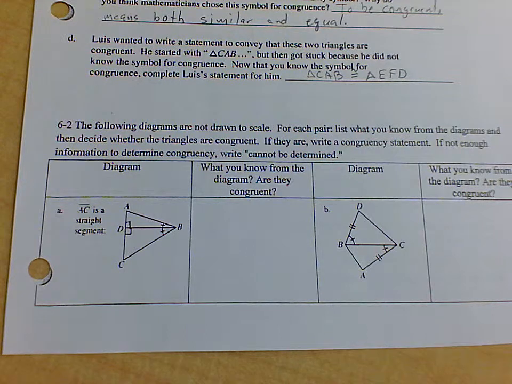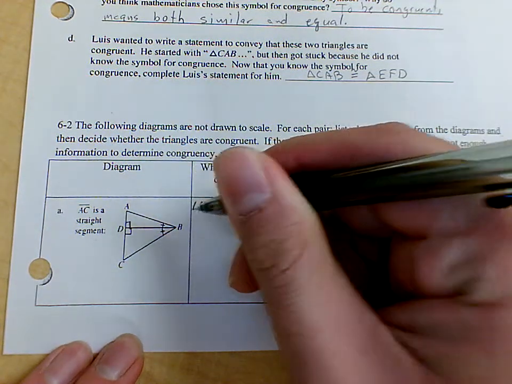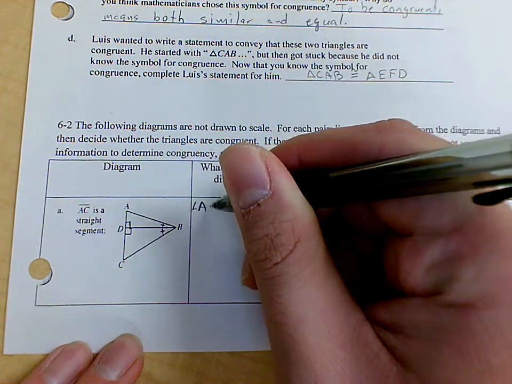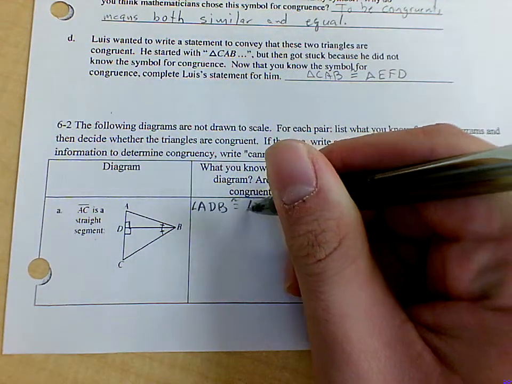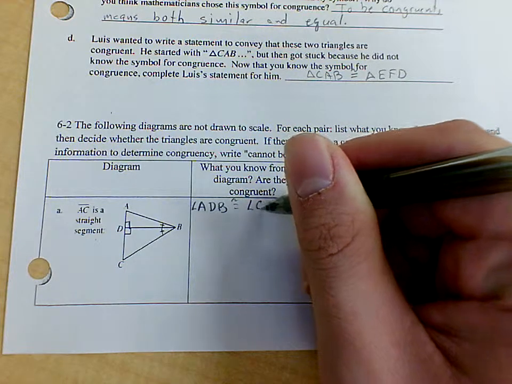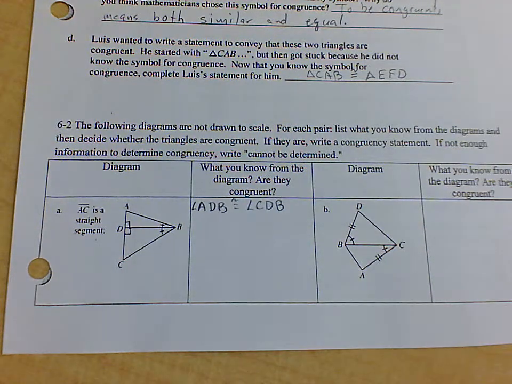So the first thing we need to do is decide how we know it's similar. We'll think about our 3 ways: angle-angle, side-side-side, or side-angle-side. Here it's going to be angle-angle. We know that angle ADB is congruent to angle CDB because they are both right angles.